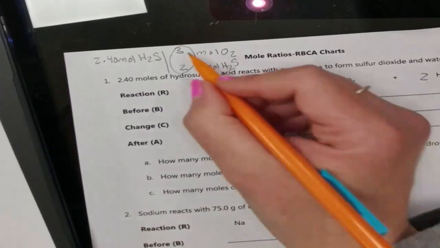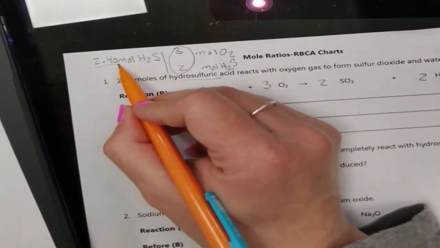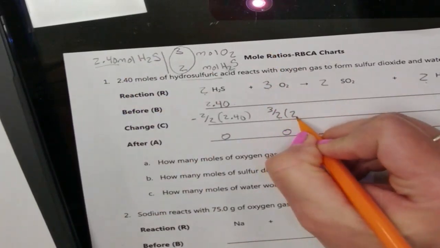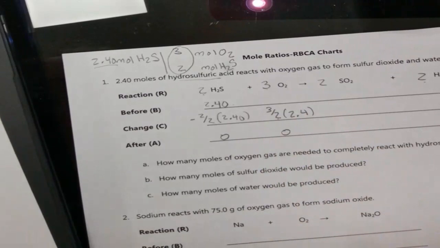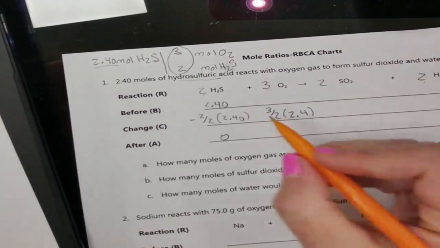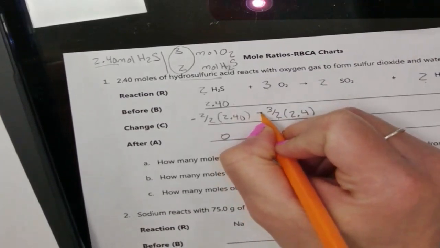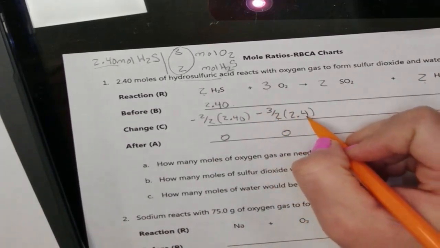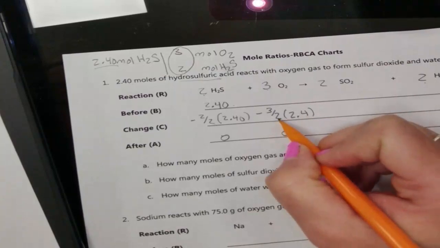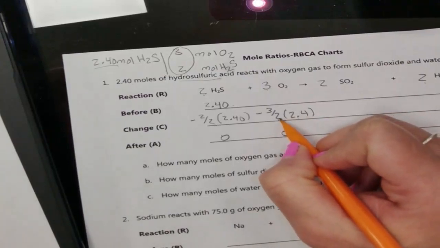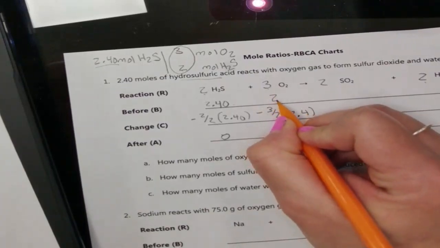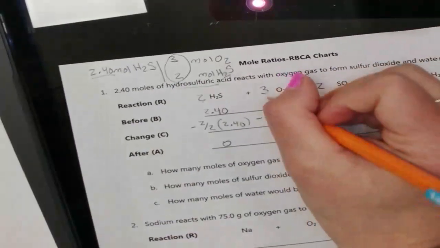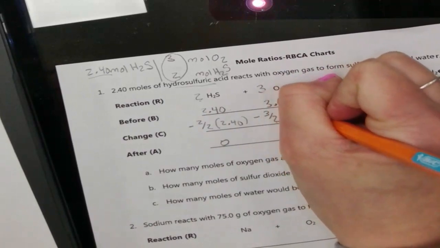Now, this is multiplied by 2.4. So, times 2.4. Again, reactants are being used up. So there is a subtraction. So 3 times 2.4 divided by 2 is a value of 3.6.